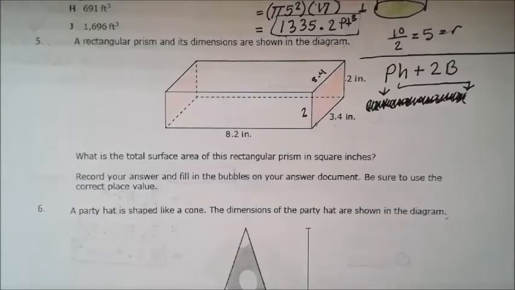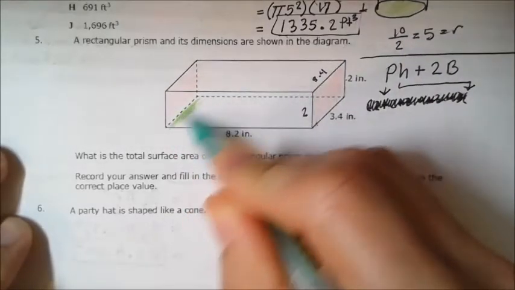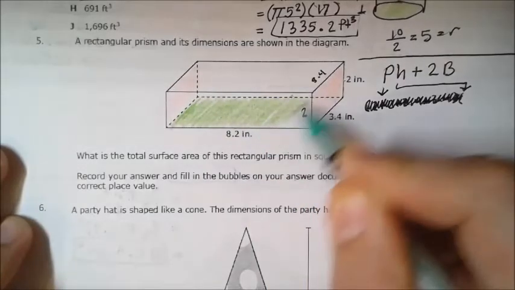But if this were a STAAR question, pulled off a previous year's STAAR test, you would have bubbled it in. So the first step that we're going to do is go ahead and shade in our base. Now remember, the base is going to be the side that it sits on. So let's go ahead and shade it in.